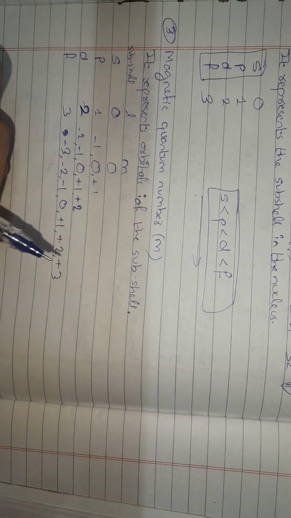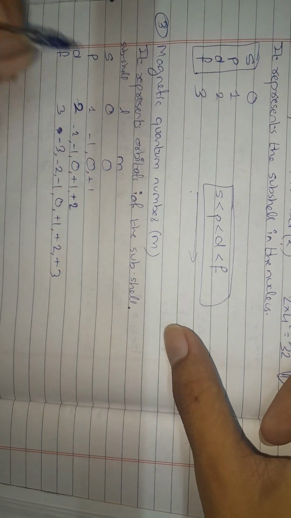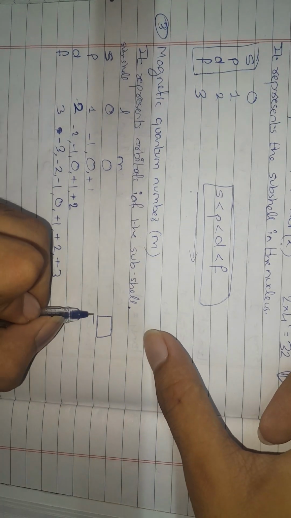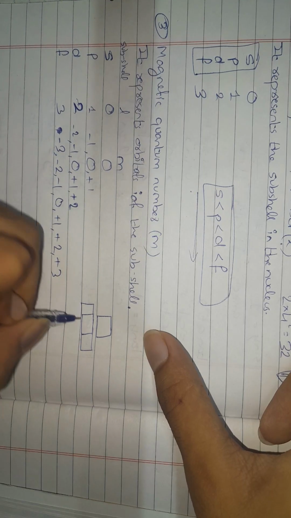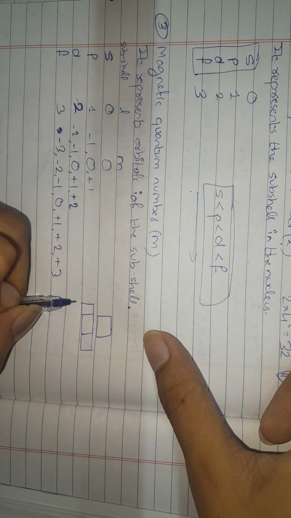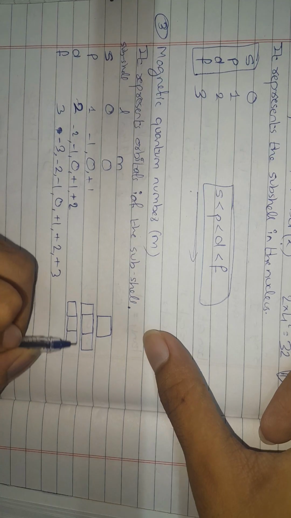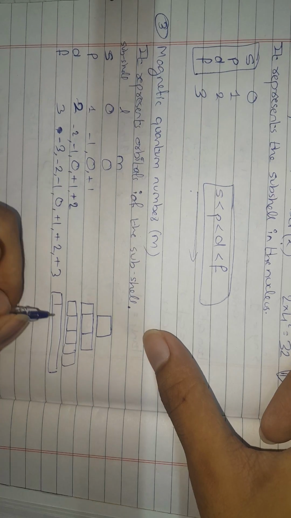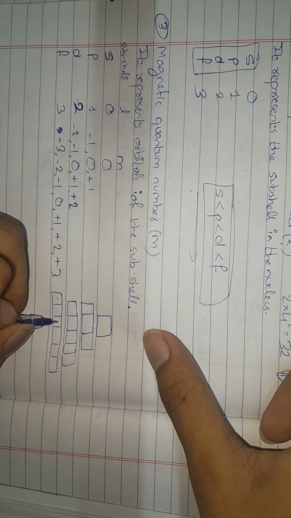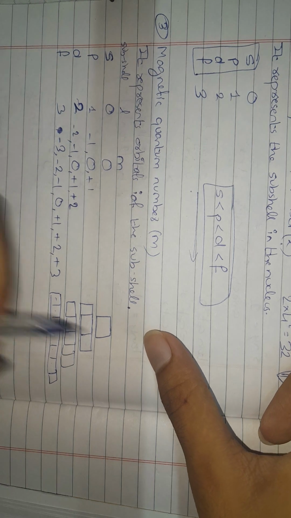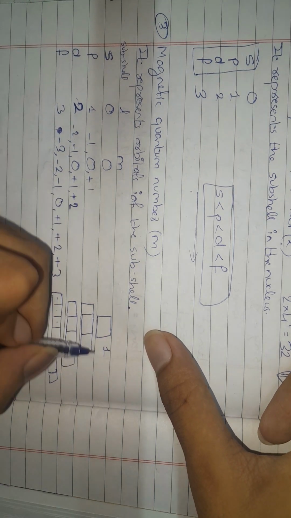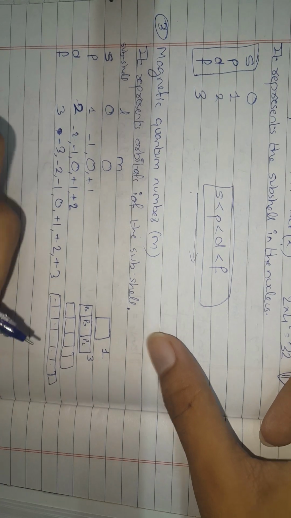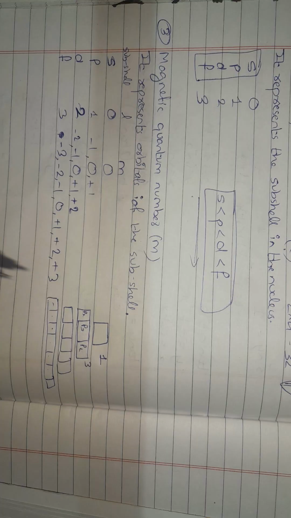We call it like a box. In the s subshell it has only one orientation, in the p subshell it has 3 orientations, in d it has 5 orientations, and in f it has 7 orientations. 1, 2, 3, 4, 1, 2, 3, 4, 5, 6 and 7. Only one orientation and 3 orientations. They are called px, py and pz. I'm going to tell you later why they are called px, py and pz.